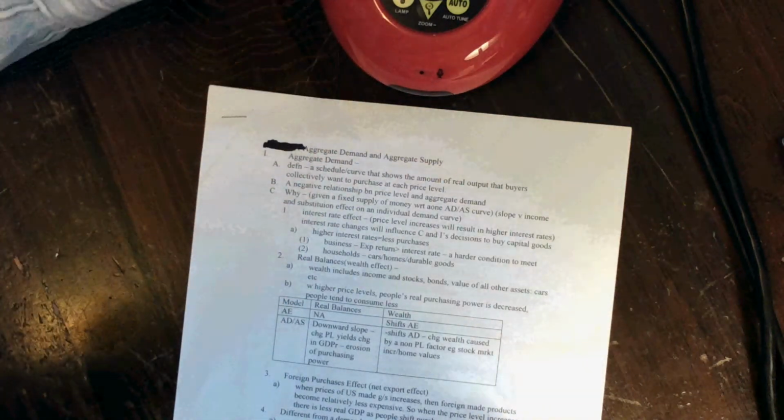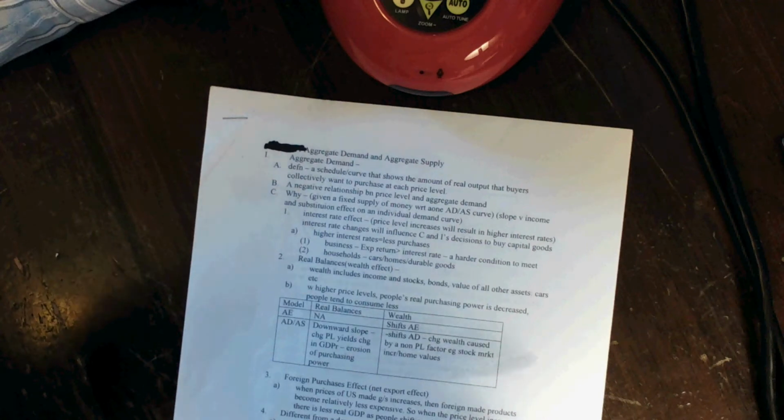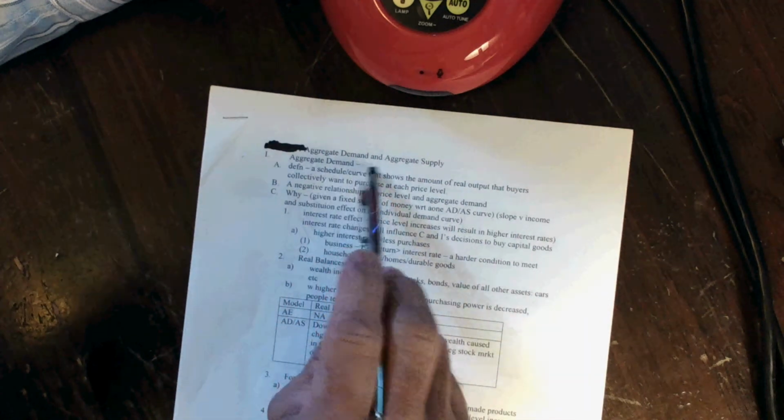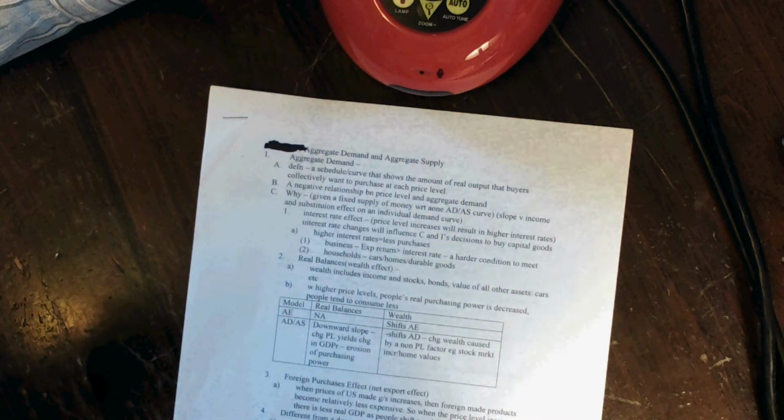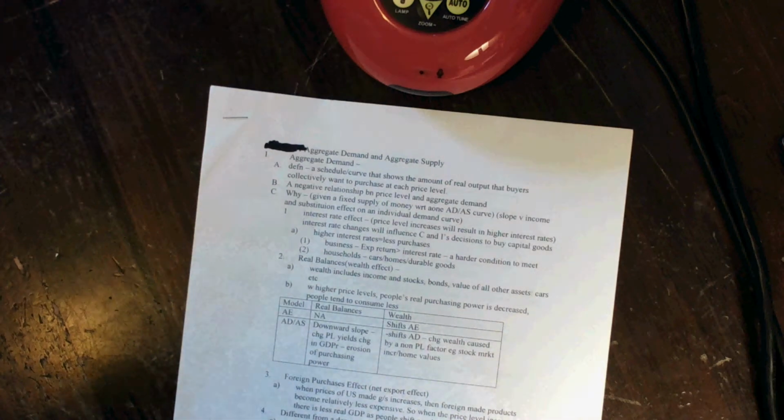Adjunct Professor Moran, Macroeconomics 111. We're beginning a discussion of a new economic model, the aggregate demand and aggregate supply model. This model can handle an economic condition the last model couldn't, and that's stagflation, or cost-push inflation.